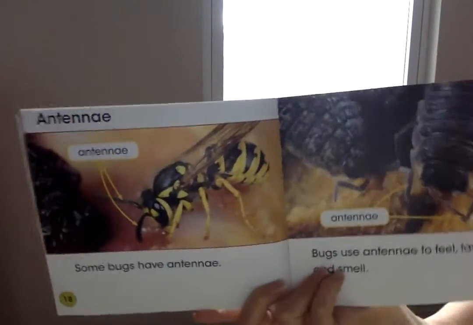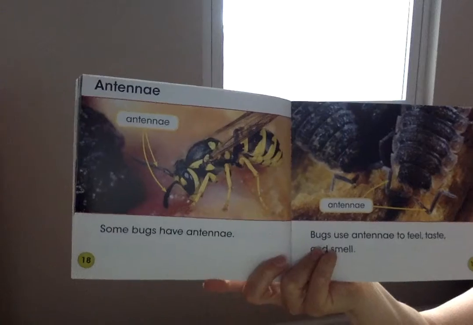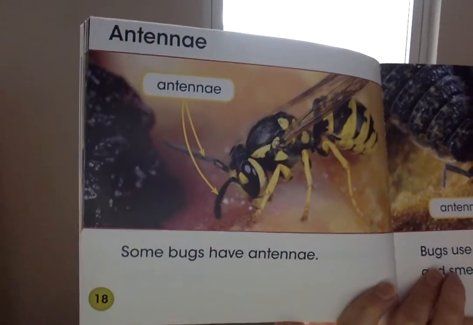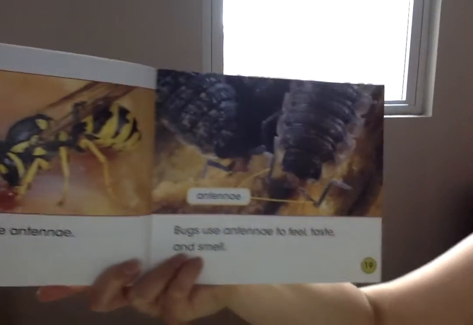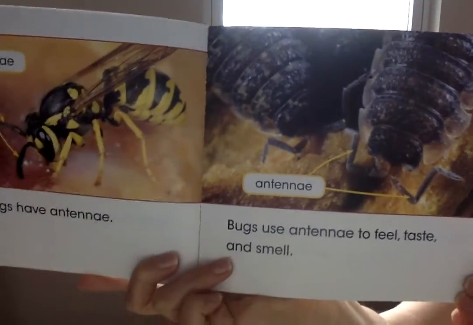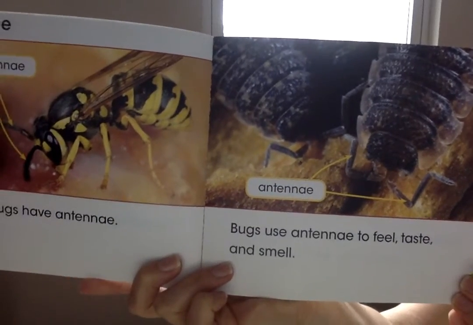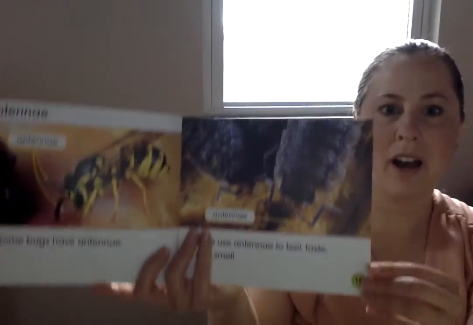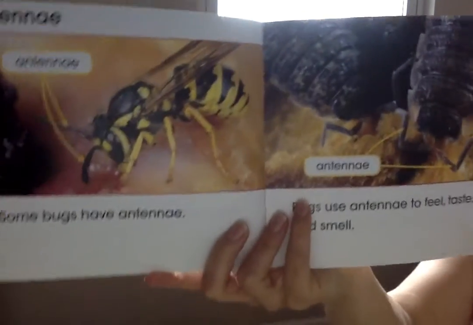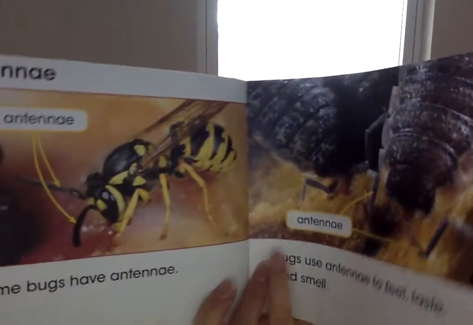Some bugs use their wings to hide, so he's blending in to hide from the animals that might eat them. Some bugs have antennas. They have 1, 2, and that's how they smell and feel and touch, remember? Bugs use antennas to feel, taste, and smell. Do we use antennas to feel, taste, and smell? No, we use our hands, our nose, and our mouth to feel, taste, and smell. I wonder what they use to hear.